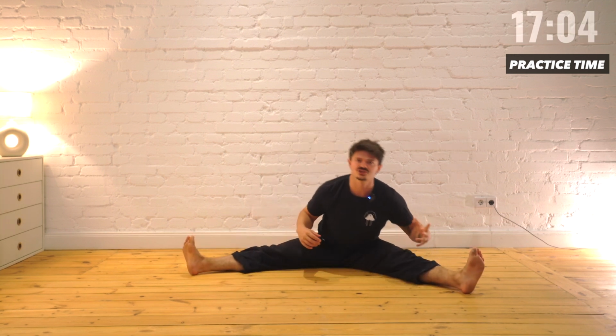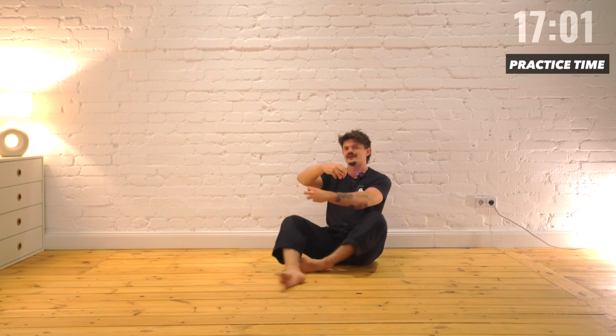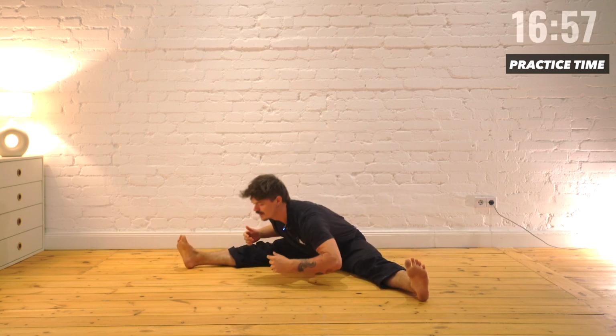Maybe speeding up just a little bit. So there's kind of like this bounce happening. Forwards, bounce, bounce with a very easy flowing and continuous breath.